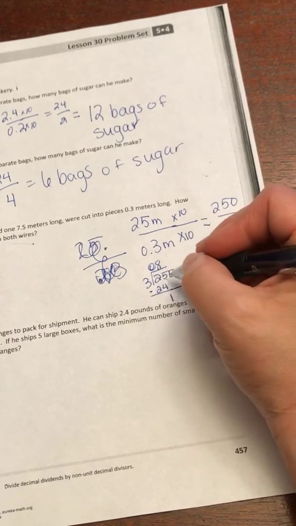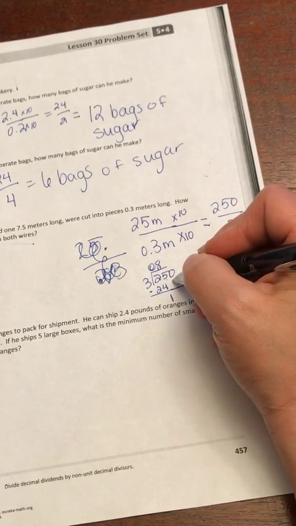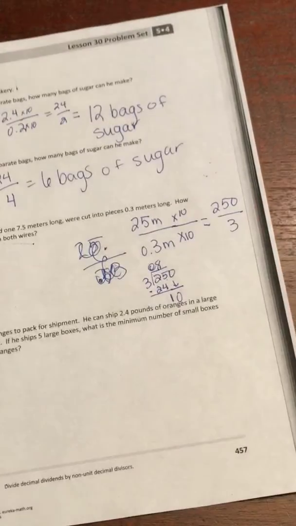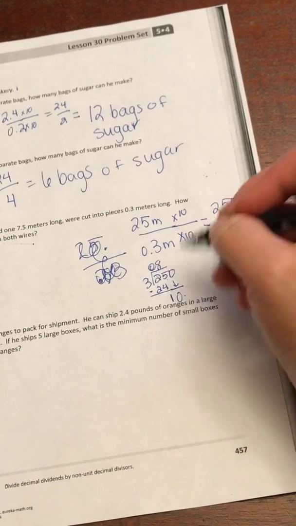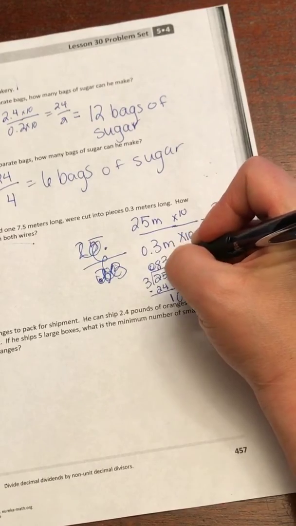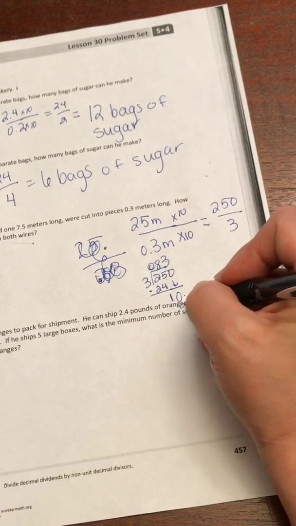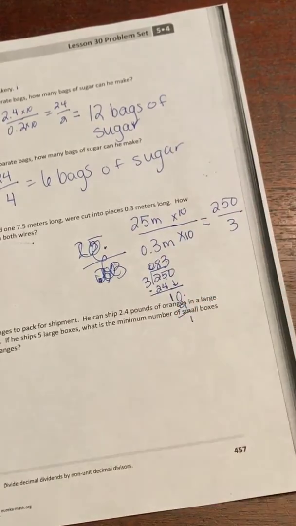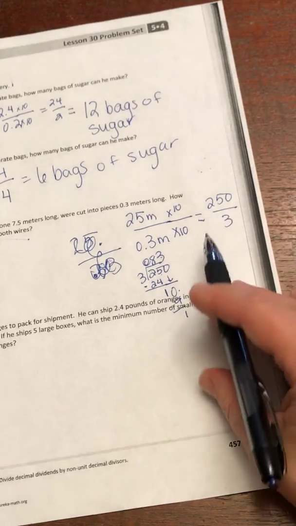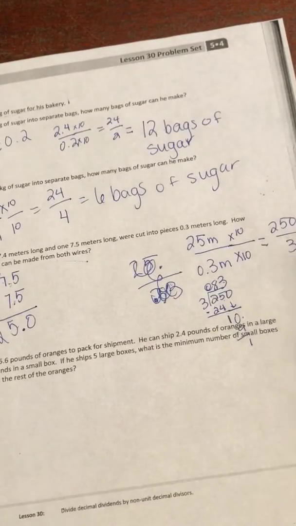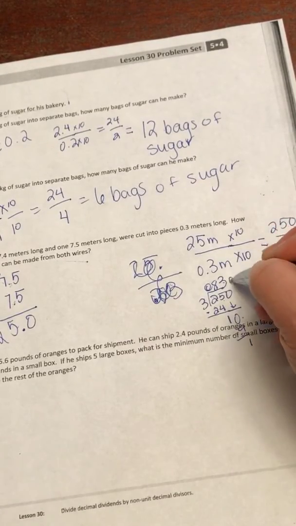I can't make a group, so I would break it into ones, and I would add the other ones to it that I have. So when I do that, I have 3 goes into 10 3 times. I would subtract. And I would have a quotient of 83 with a remainder of 1.